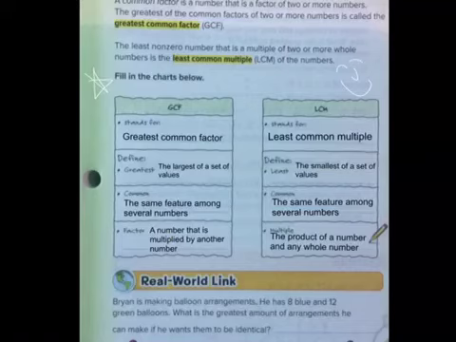Now, how can we make a real world link to this? Take a look at the bottom. Okay, at the bottom, we have Brian is making a balloon arrangement. He has 8 blue and 12 green balloons. What is the greatest amount of arrangements he can make if he wants them to be identical? And this is where we get to use ratios, boys and girls: 8 blue balloons to 12 green balloons, and we're looking for the greatest amount of arrangements.